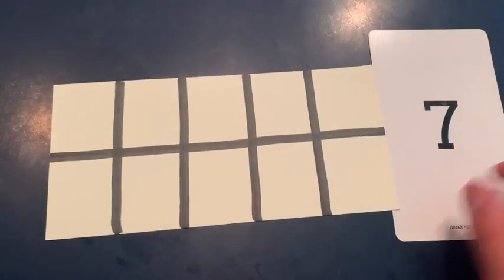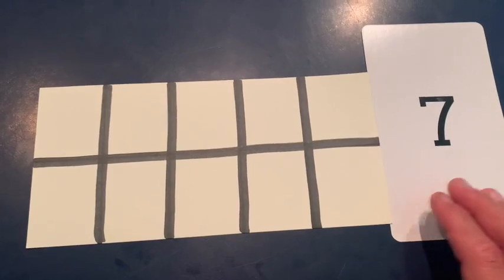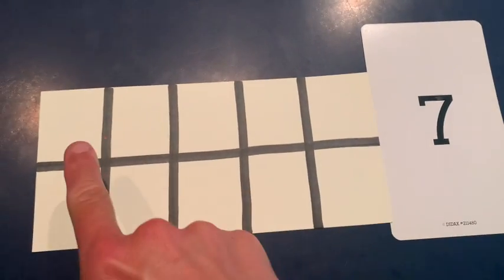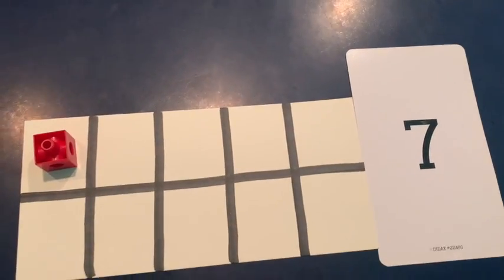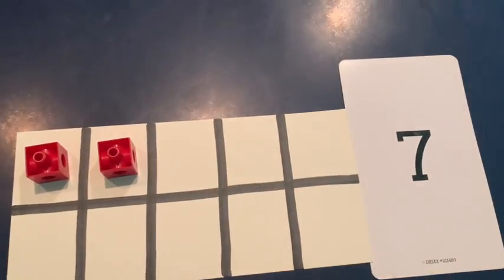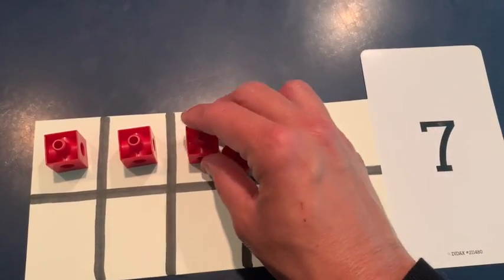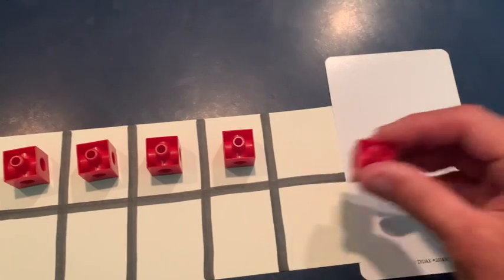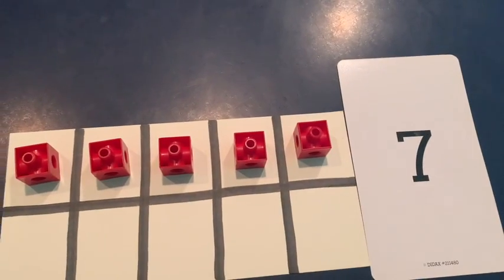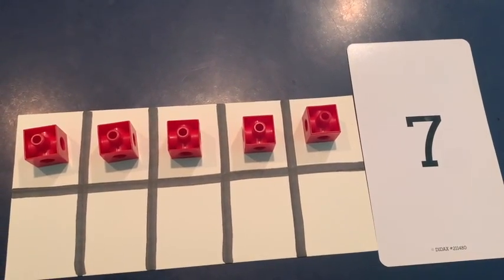All right, let's clear your boards, and let's go to the next number. The next number is 7. Always start right here in this corner on your 10 frame. 1, 2, 3, 4, 5. Oh, the top row is filled. Where do you go?